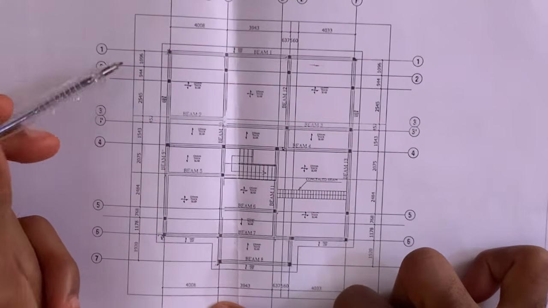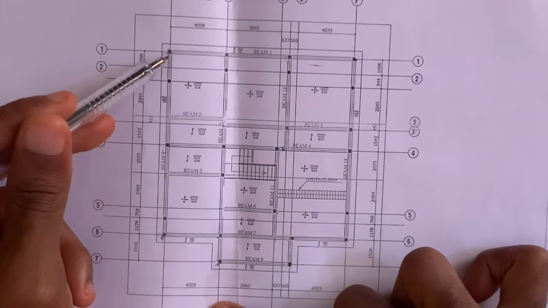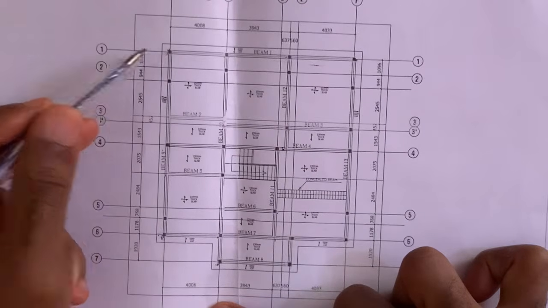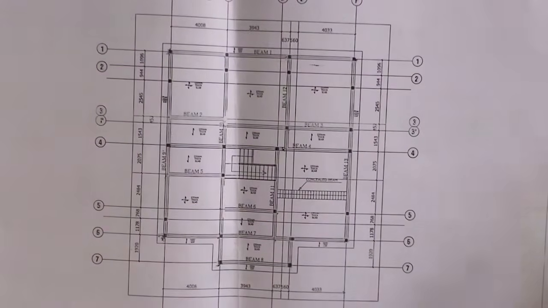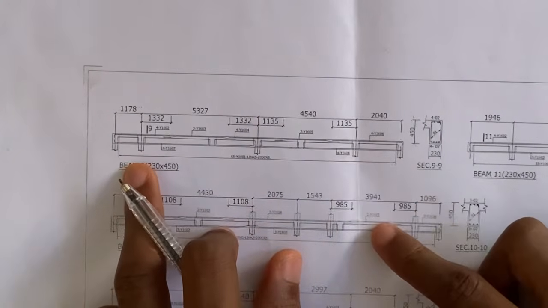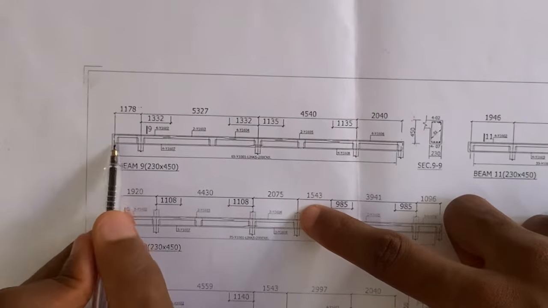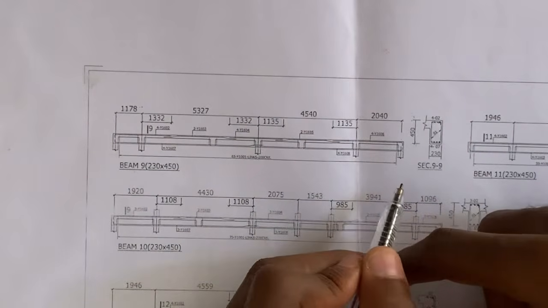So what we now need to do is to get the dimension of beam 9 as in to in, meaning that we're going to be looking for the dimension from inside of this column down to inside of this column. So let us go to this section so that you can easily understand. So this is beam 9, as you can see here. So now they told us that beam 9 is intersected by how many columns? 1, 2, 3, 4, 5 columns. So as you can see, we have 1, 2, 3, 4, 5 columns.